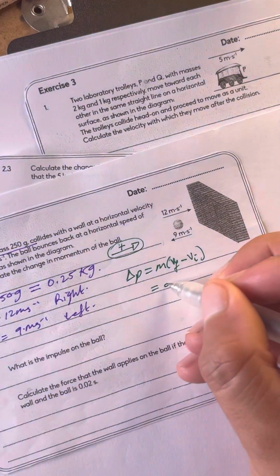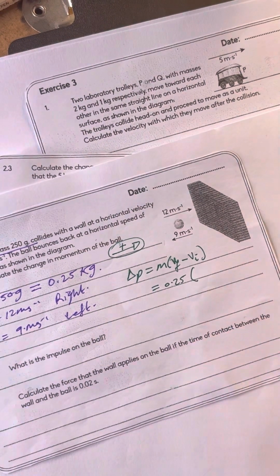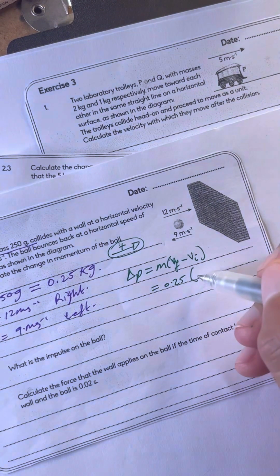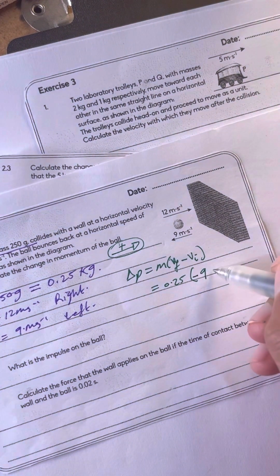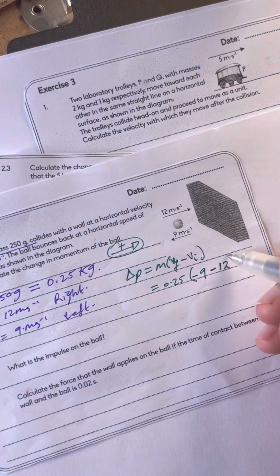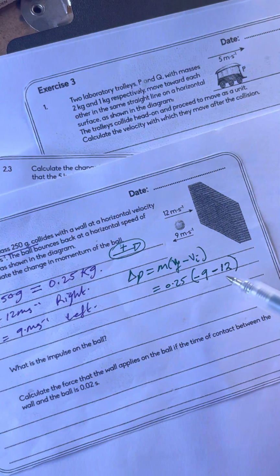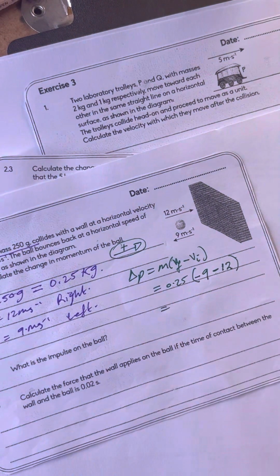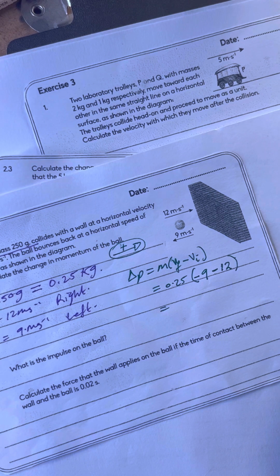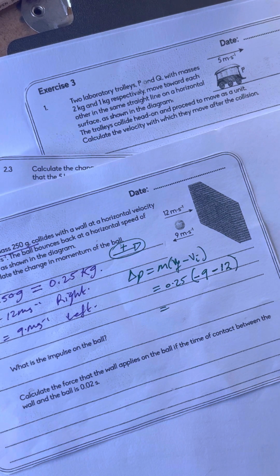Substitute the mass, 0.25. Final velocity is 9 left, and we've taken right as positive, so it will be minus 9. Minus initial velocity, which is 12 to the right, so it's just positive 12. This minus sign comes from the formula. Remember that all the time. Then you do the calculation on your calculator: 0.25 multiplied by (negative 9 minus 12), and you get minus 5.25.